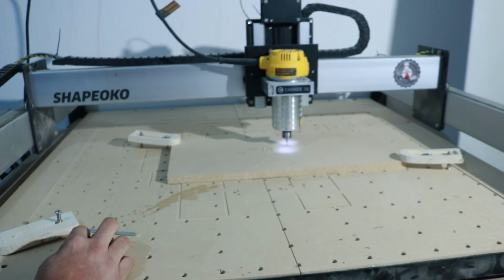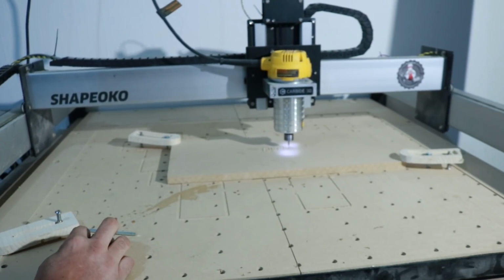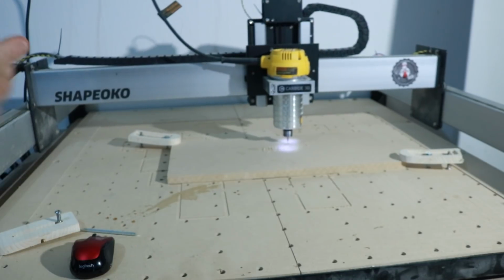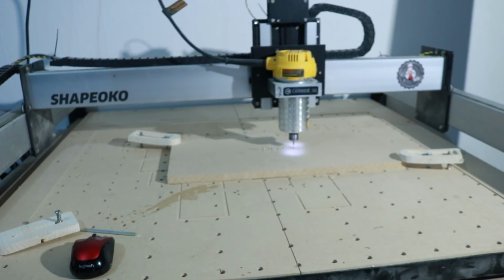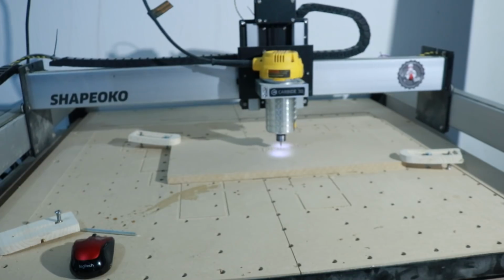We don't want it all the way up because we don't want to mess up our work. So I think something like this is fine. And what I'm going to do is hit the record button, let it go, we'll speed it up, and I'll show you the end process of how we're going to finish this up.